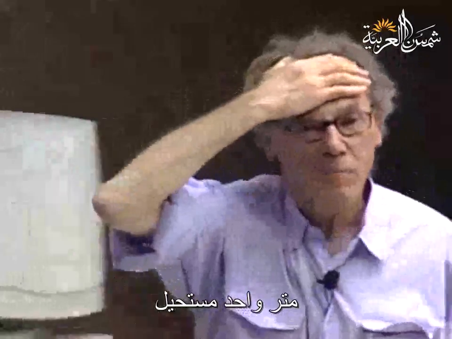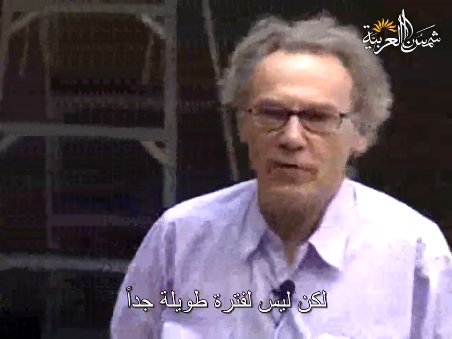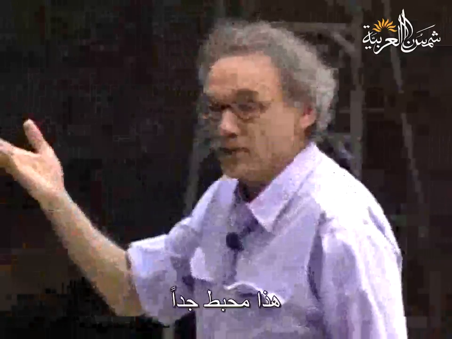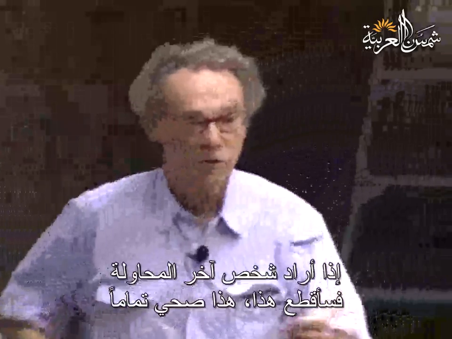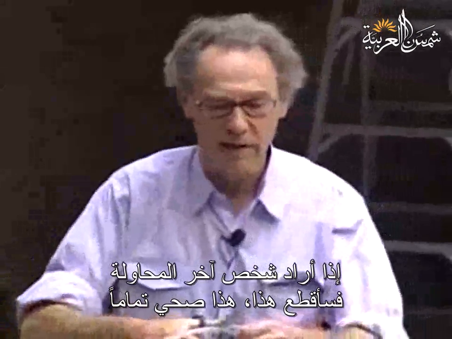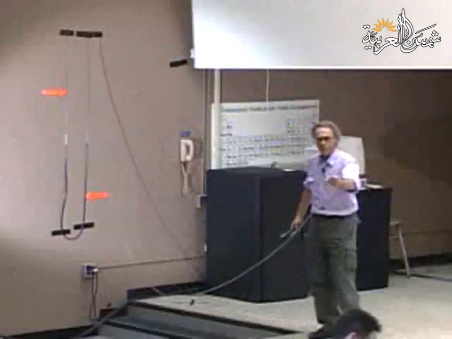A meter is impossible. You can have it maybe for a few seconds, but not for very long. This is very disappointing. So you cannot even snorkel at 1 meter. If someone else wants to try, I will cut this off, so it's very hygienic. Maybe some of you can do better. You're the strong guy, remember?